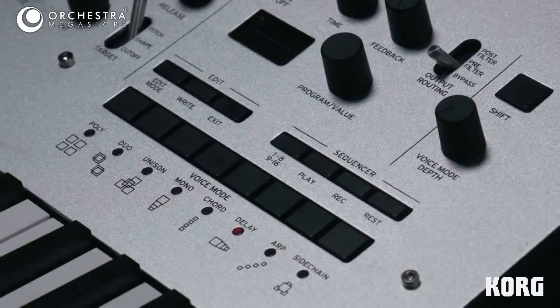Delay is a unison mode, but the trigger for the 4 voices are staggered. For very short delay times you can get interesting attacks, and for longer delay times you can get a more rhythmical effect.